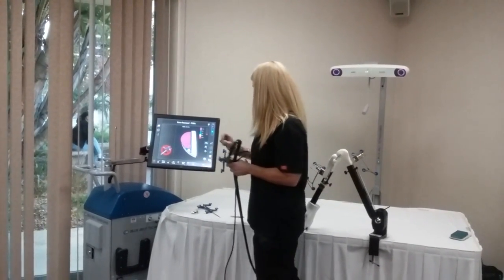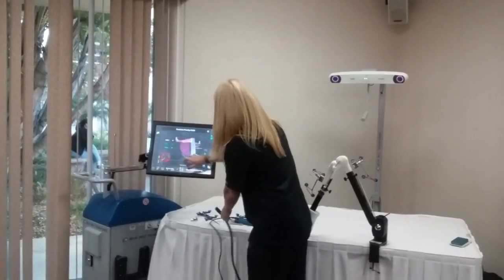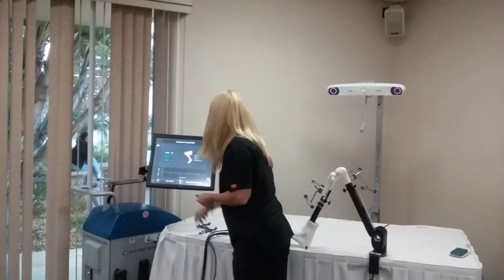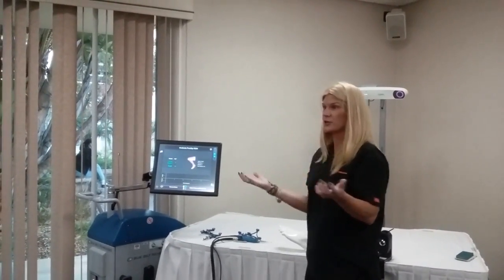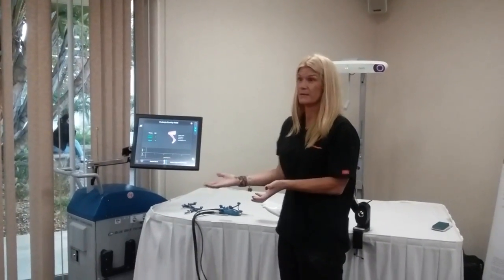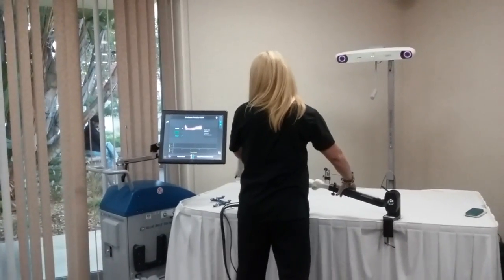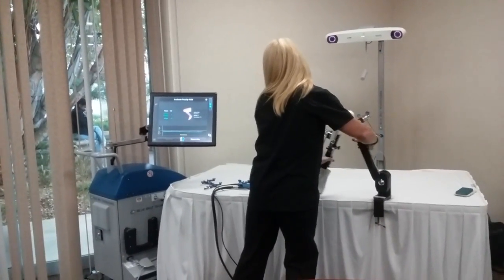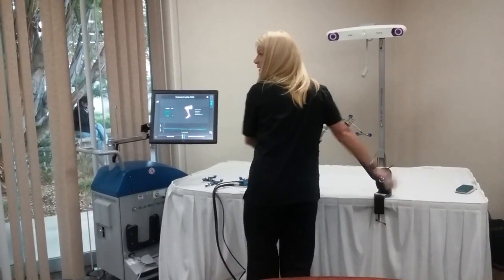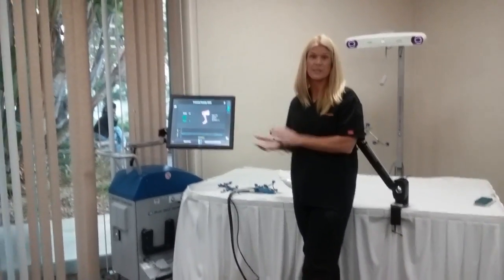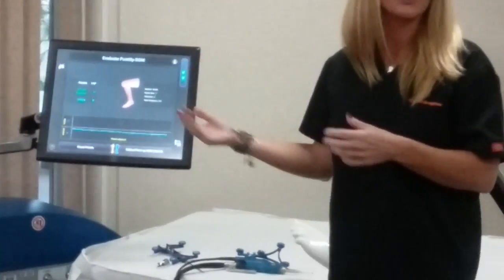So when he's done, everything's in. The tibia platform is in. He takes the leg through a range of motion to make sure that what we planned for is what we got. Essentially, once I take it through this graph, it should look perfectly like that when he's done. And that's when he says, okay, yep, I'm happy with the results. And that's where the accuracy comes in. So every time we plan, this is what we should get.